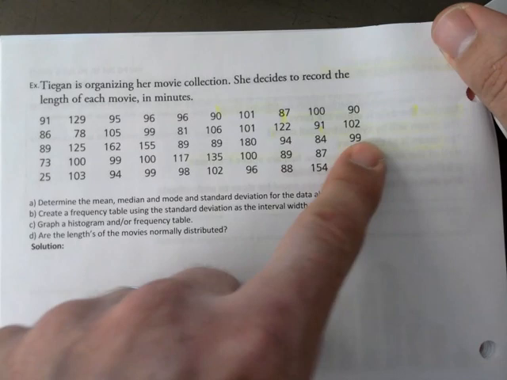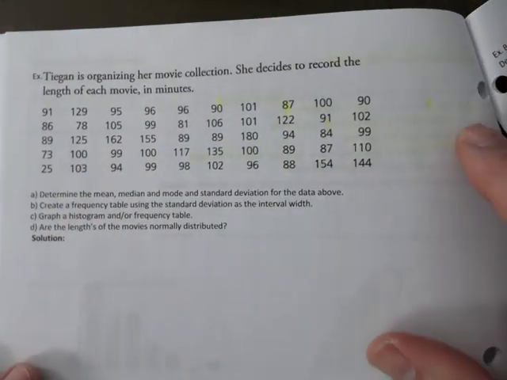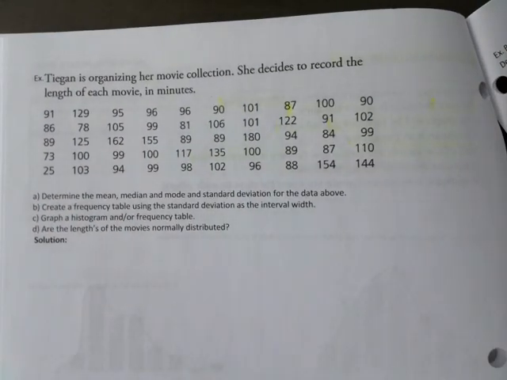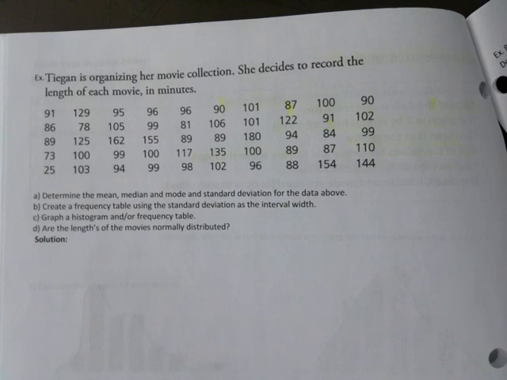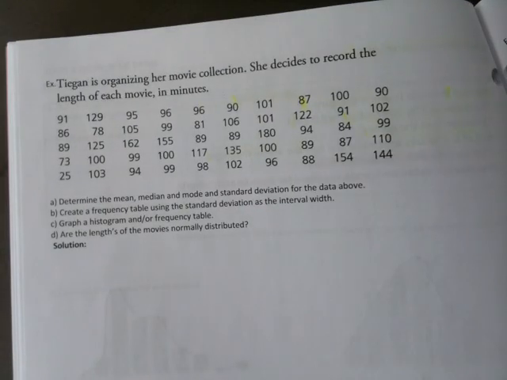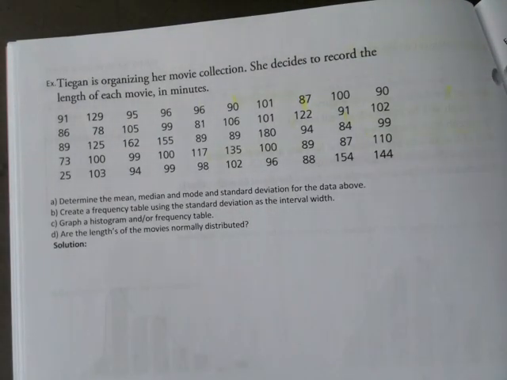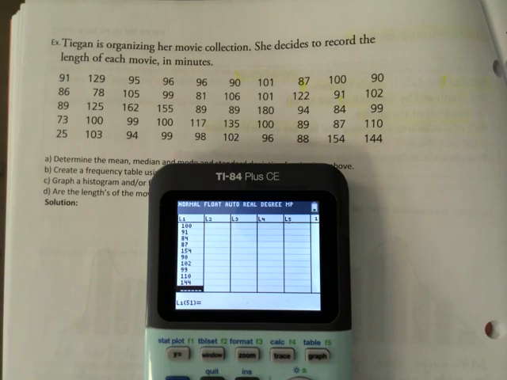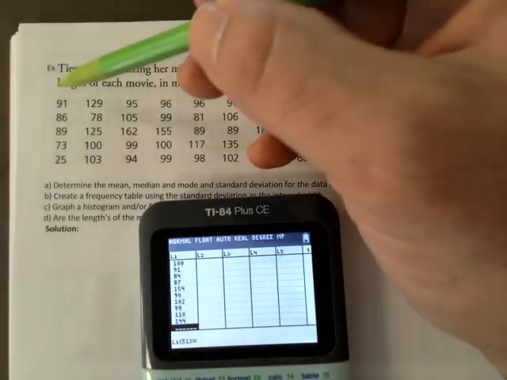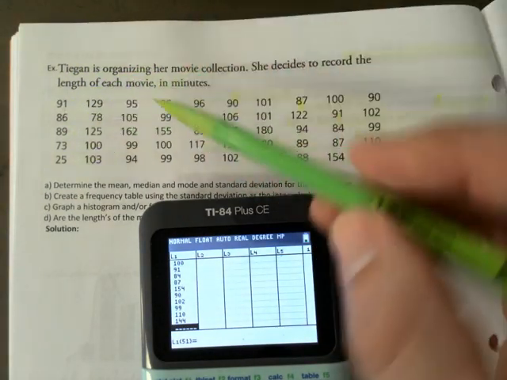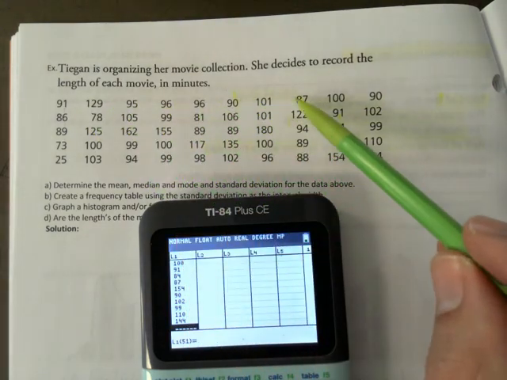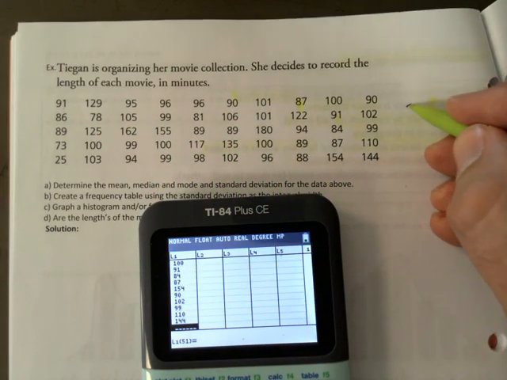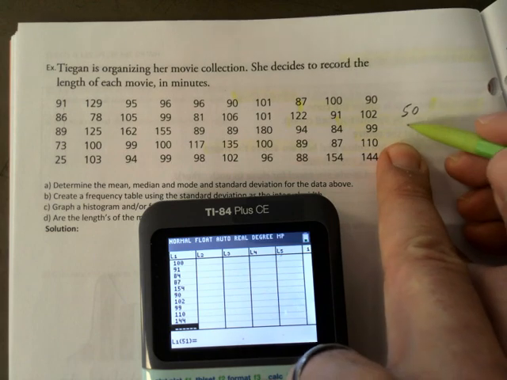Can you enter this into your L1, please? It's important that you do it so that we can walk through it together. So clickety click. Okay. You should also check, right? You've got 5 rows, 2, 4, 6, 8, 10. So 50 values.